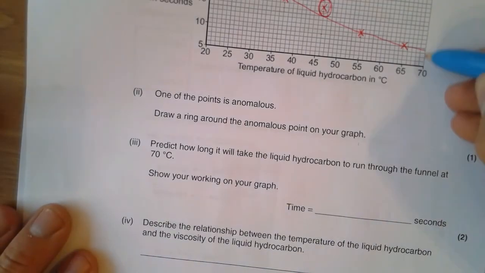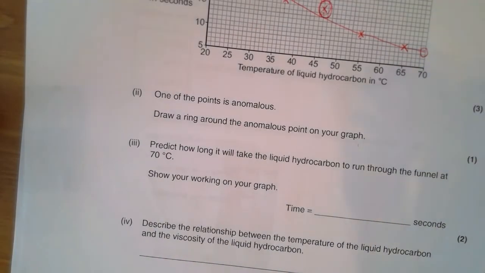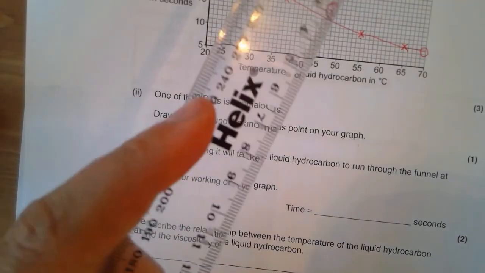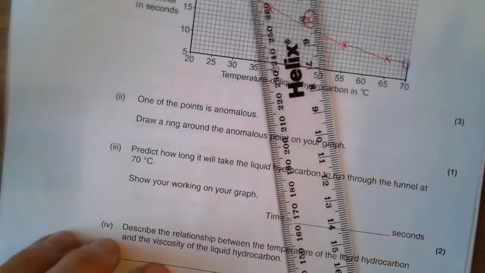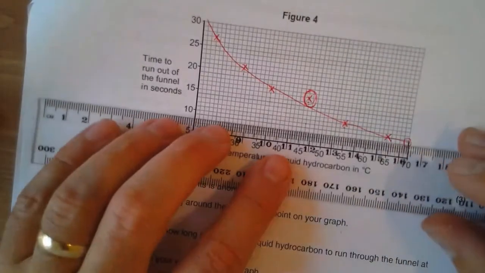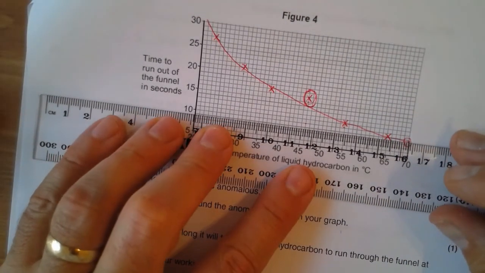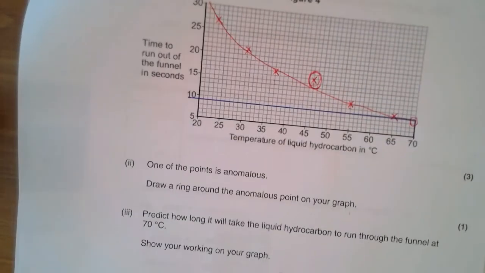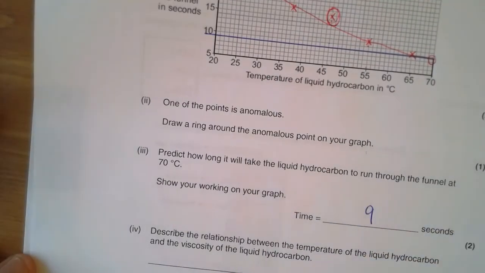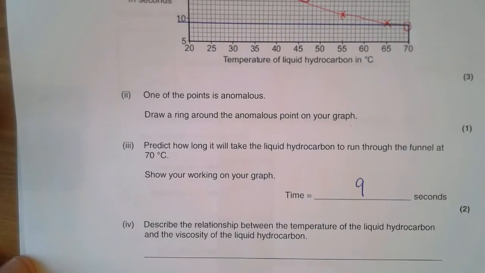Let's draw a line on this with our pen. So we'll go up from 70 till we hit the line. That's the line. And across. And that looks to be 9 seconds as well. So 9 seconds. Describe the relationship between temperature of liquid hydrocarbon and the viscosity.